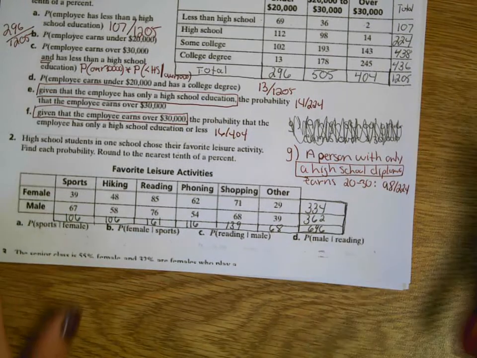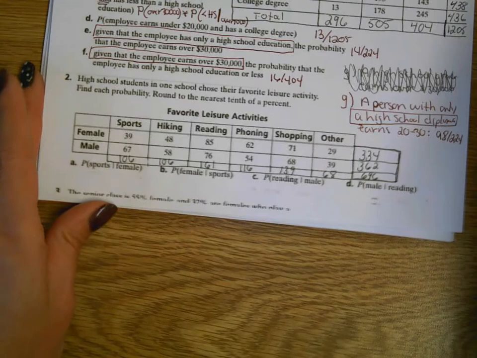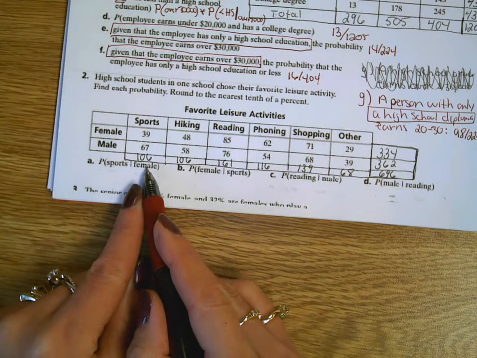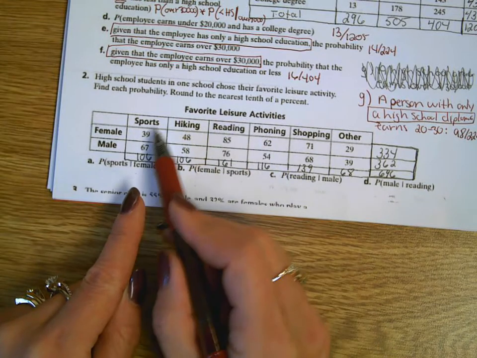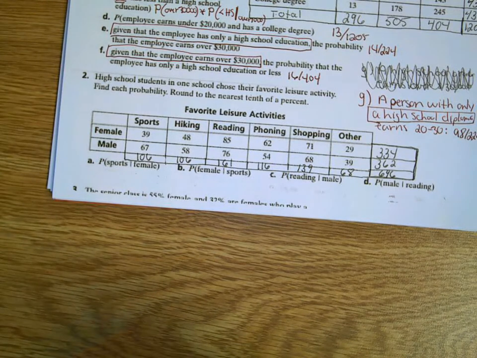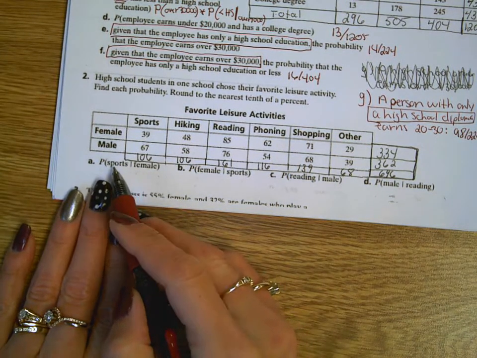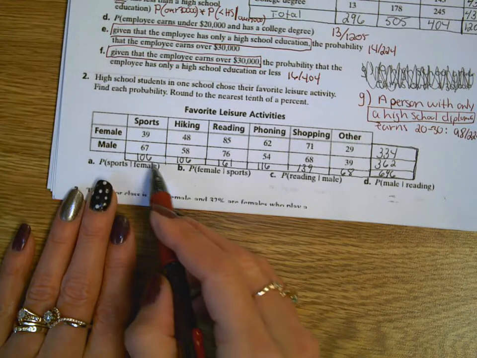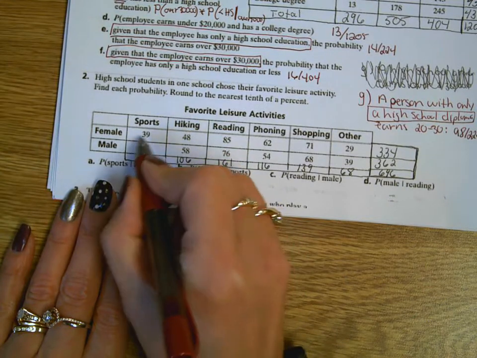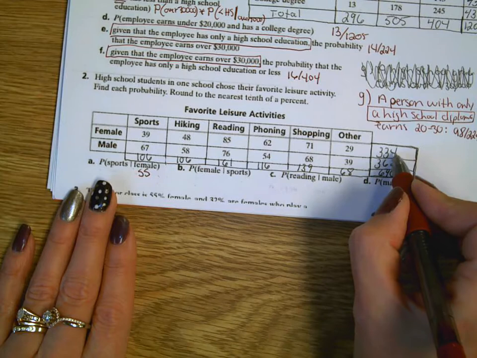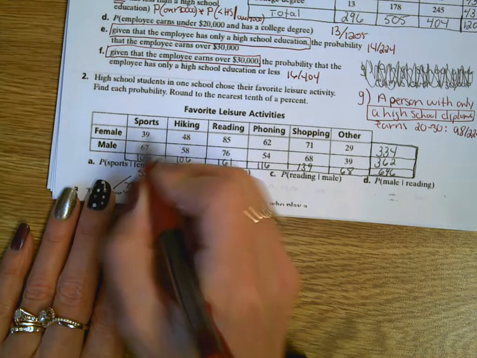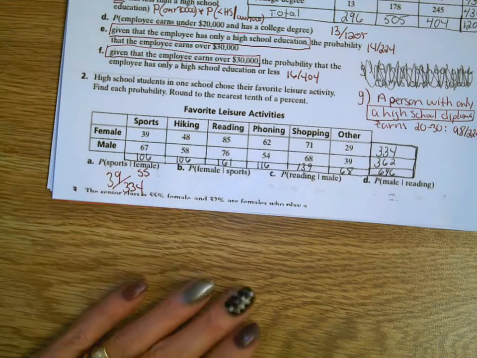All right, and then number 2, this is just using the notation without the words. So again, when we do this bar, that means given that, I'm only looking at the female. So we've got favorite leisure activities, a bunch of them, and then broken up by male and female. So this first probability question is saying, what's the probability that a person chose sports as their favorite leisure activity, given that they're female? So my sample space are all of the females. So right away, I know my bottom number is 334. And sports will be my numerator, so 39 out of the 334.